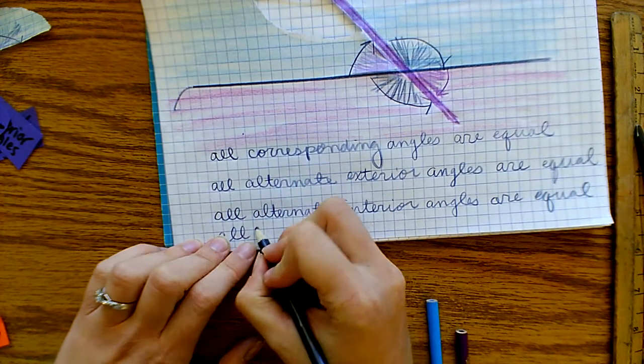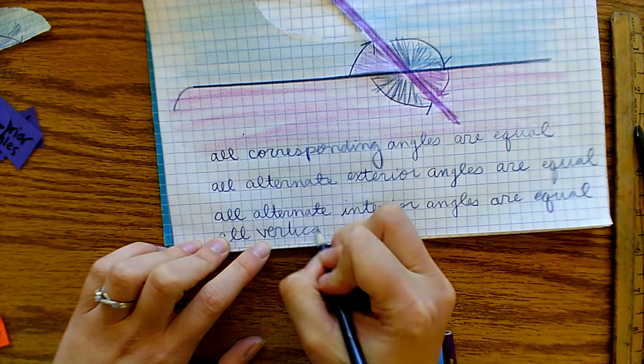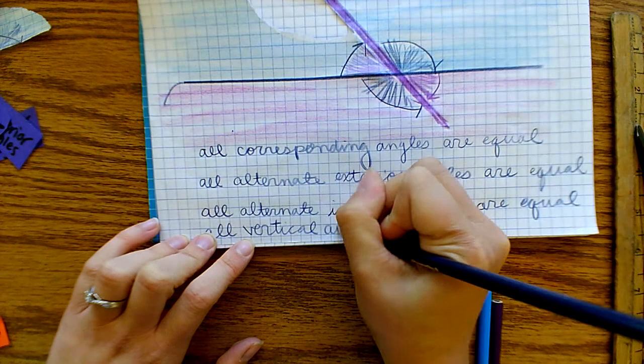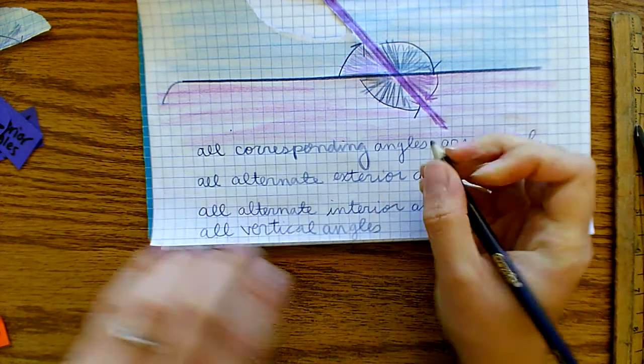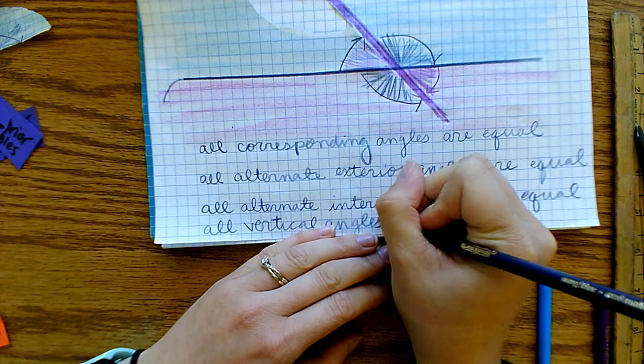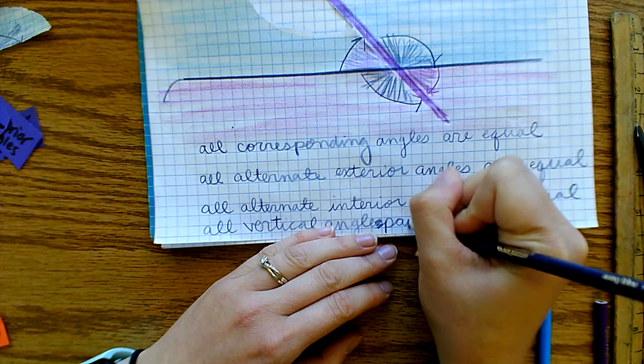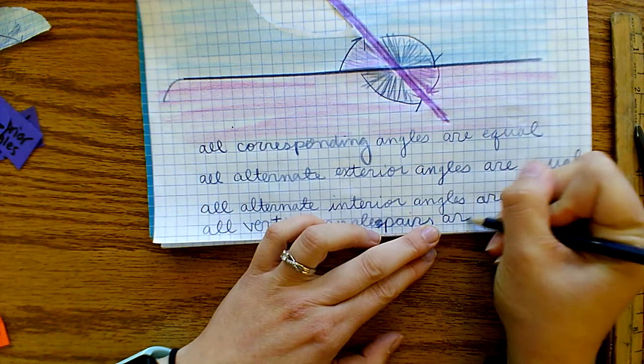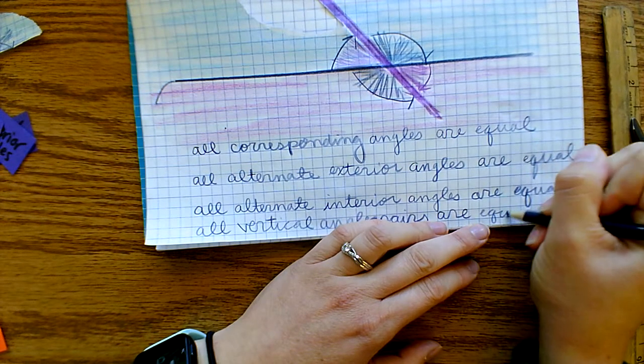So all vertical angle pairs, I should say, are equal.